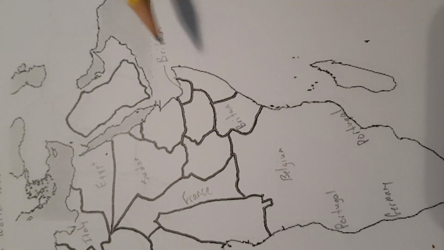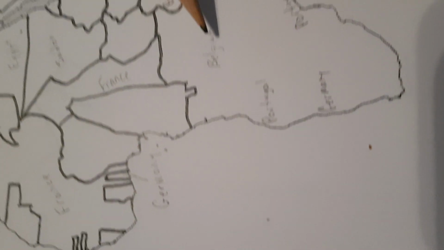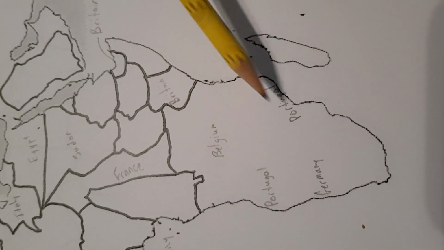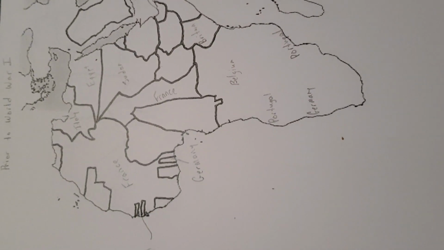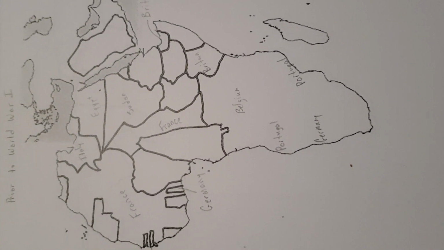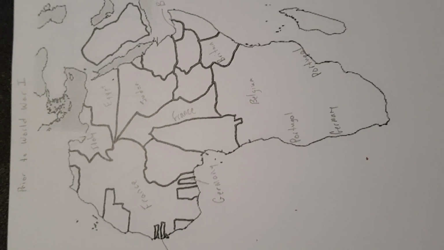France, Britain, Belgium, Portugal, Germany, and then Portugal again. Now, that does not mean that these countries that are located in Europe were here as well.